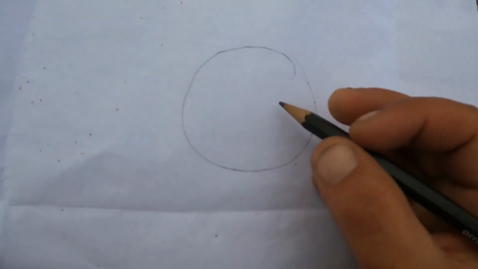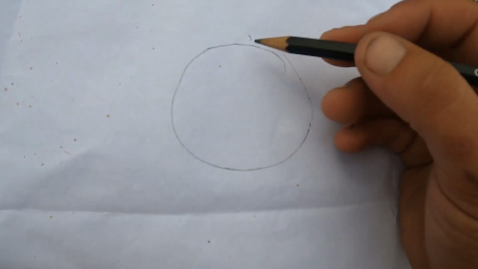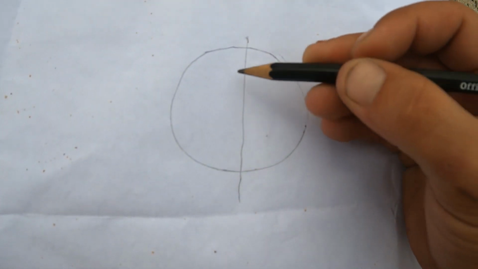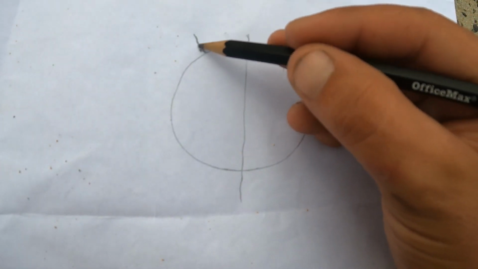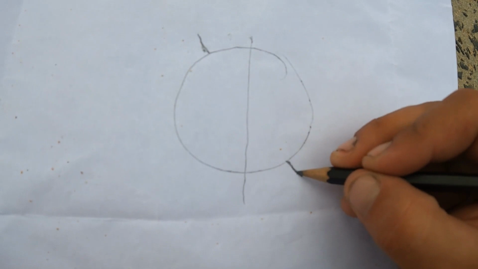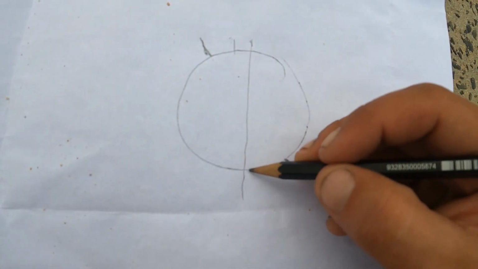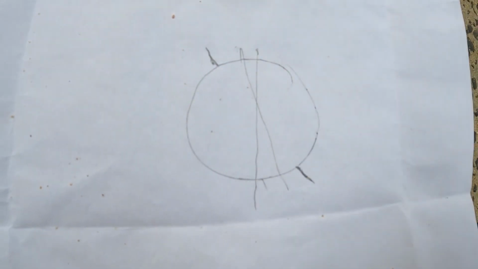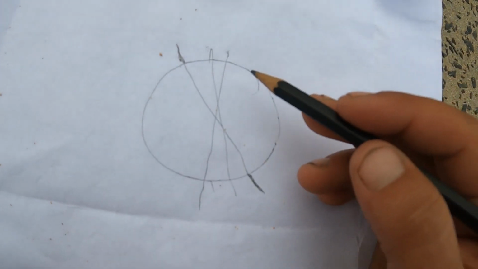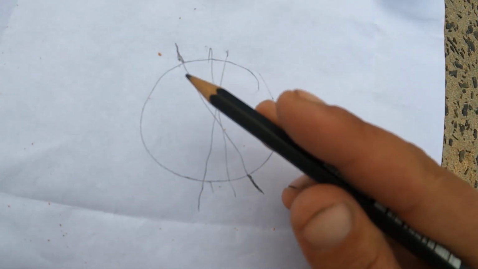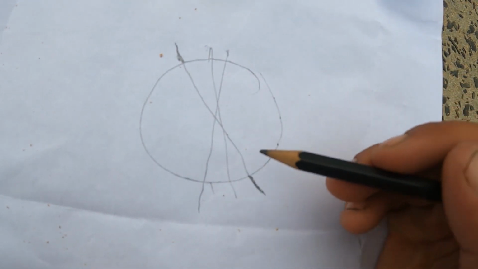That's the Earth. Now you've got three norths. You've got true north, which is straight up and down. You've got your poles, north and south. And you've got grid north, which is somewhere in between. And you've got magnetic north. So you've got three norths: 1, 2, and 3.